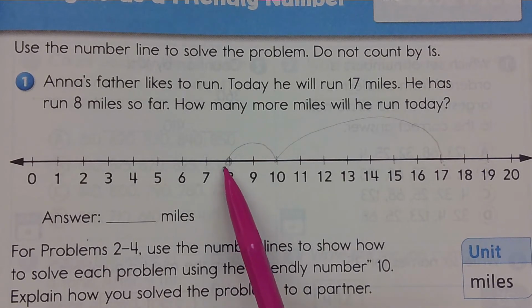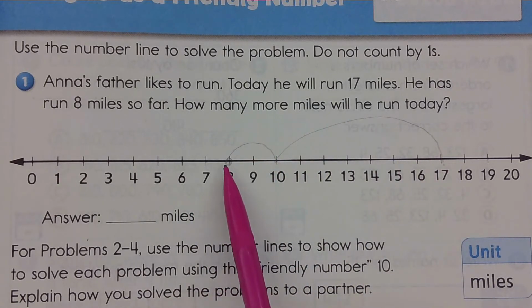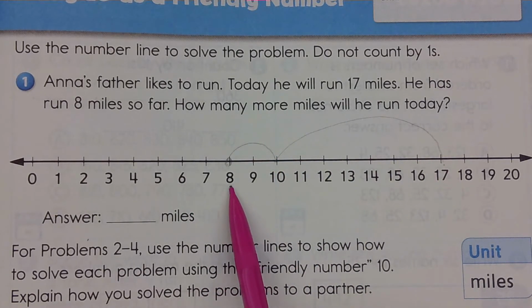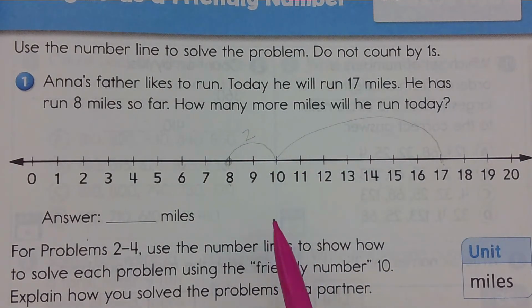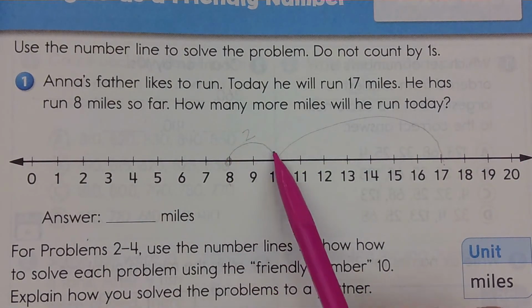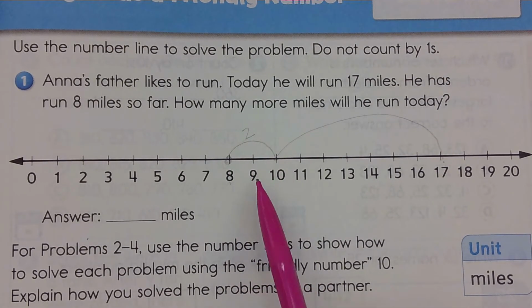Now, if I stop at a friendly number like 10, it will help me figure out how many more miles he will run in an easier way. I know that from 8 to 10, that's 2 hops, 2 spaces. It looks like one big hop right now, but I know that that's 1, 2 spaces.